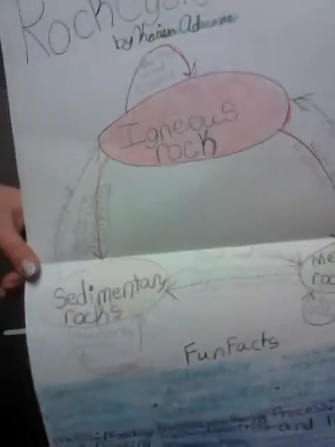Now, if you really think about it, all rocks start as magma. Because magma would become igneous rock. Now, if igneous rock goes through any of those processes, it becomes another type of igneous rock.